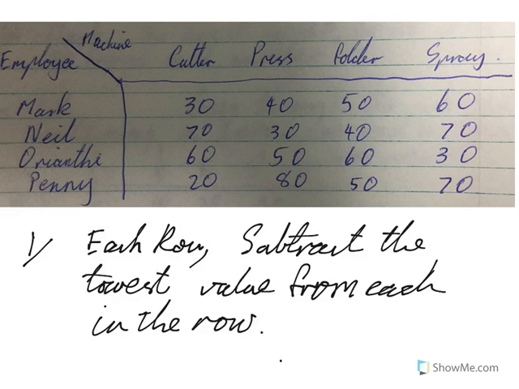All right, so let's have a look. So when we look at Mark's row, you can see that the lowest there is 30, so we take 30 from everything. Alright, Neil, when you look at Neil, he's the lowest, and again, so we're taking 30 from everything.